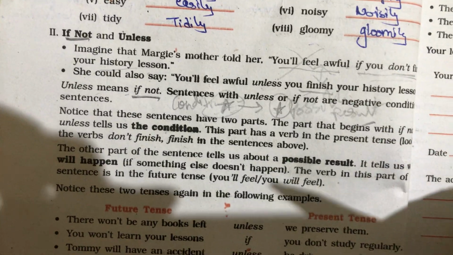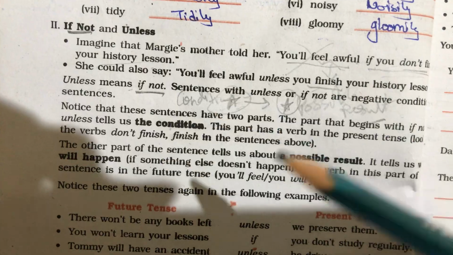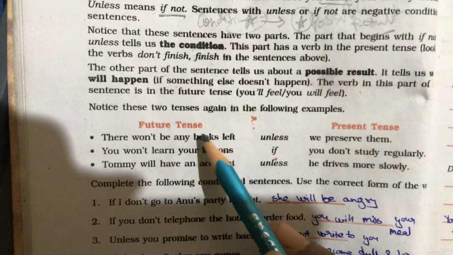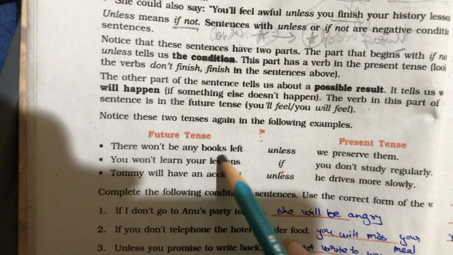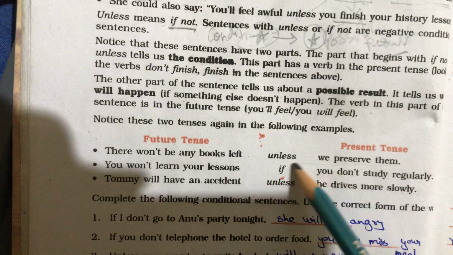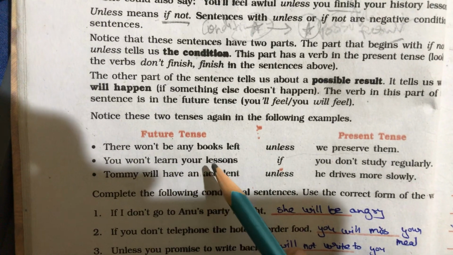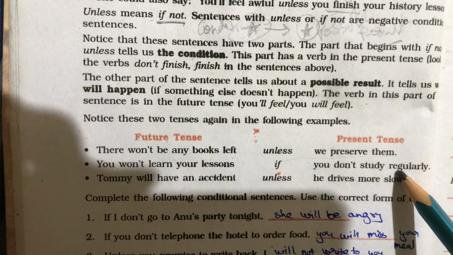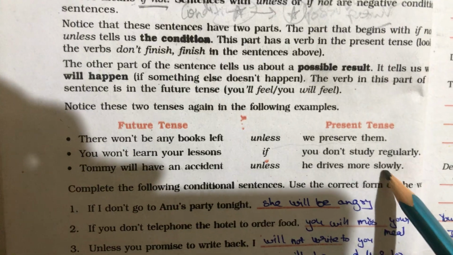If you don't watch this video, you won't understand what actually if not and unless is. You can even pause it. This is the practical use of future tense and present tense. There won't be any books left unless we preserve them. If we preserve them, there will be a lot of books. You won't learn your lessons if you don't study regularly. Tommy will have an accident unless he drives more slowly.